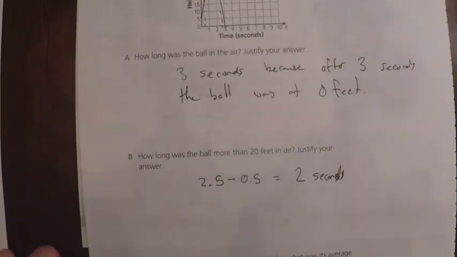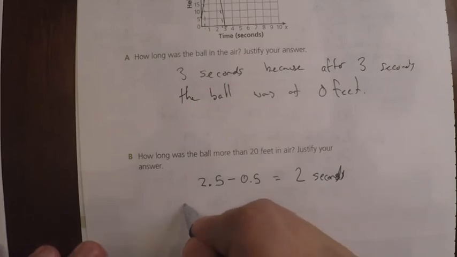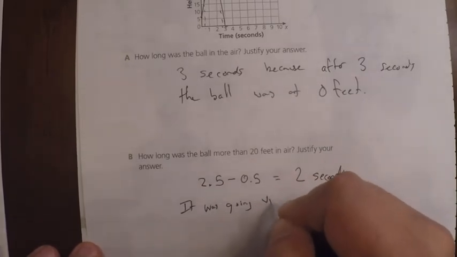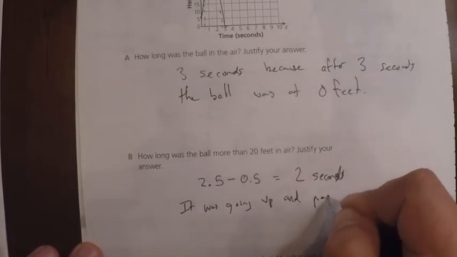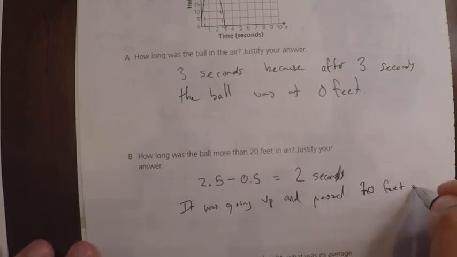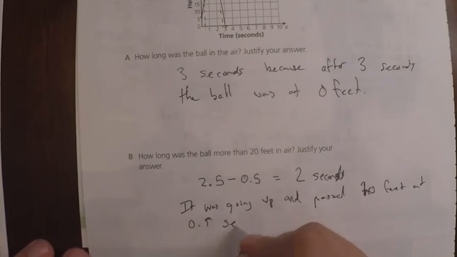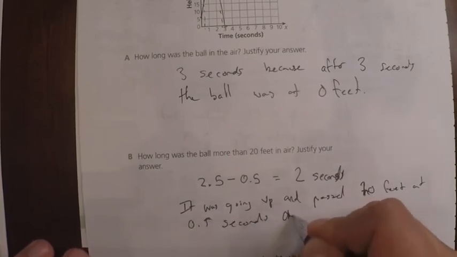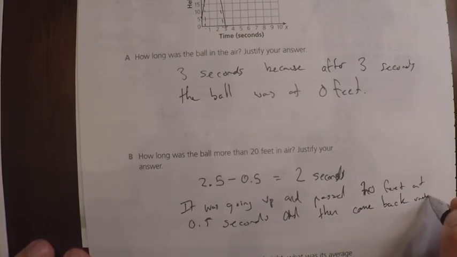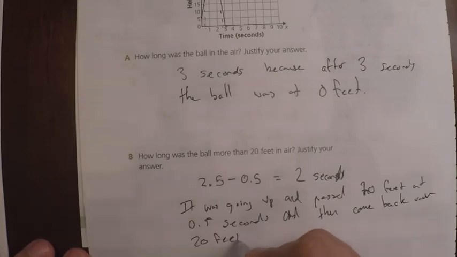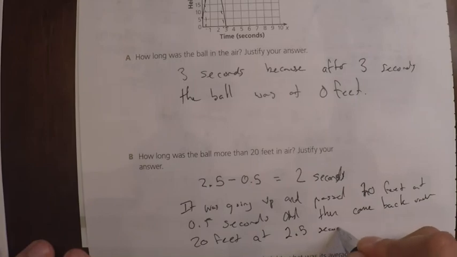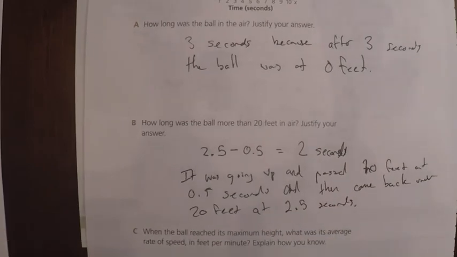And if we need to justify that, we can say it was going up and past 20 feet at 0.5 seconds, and then came back under 20 feet at 2.5 seconds, which would show that it was up in the air for 2 seconds.